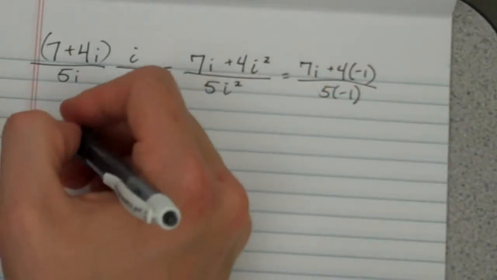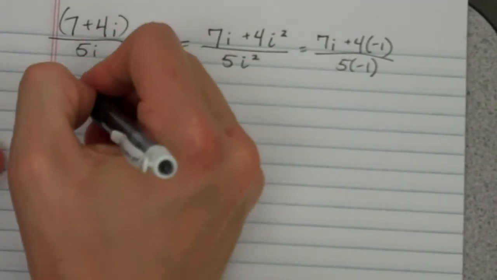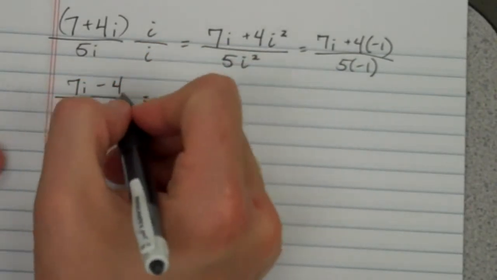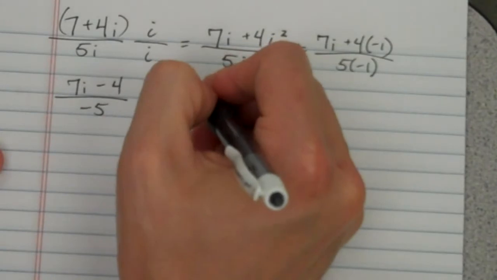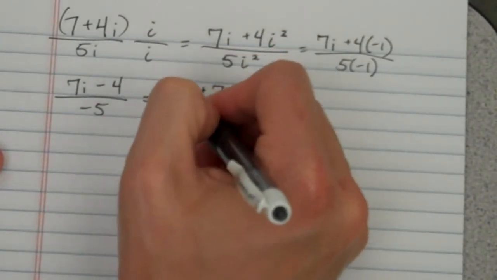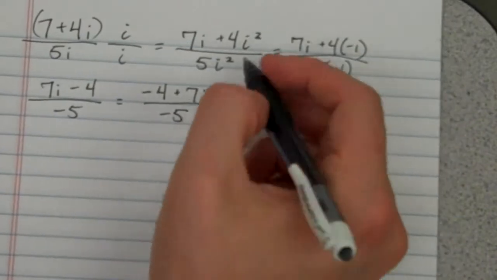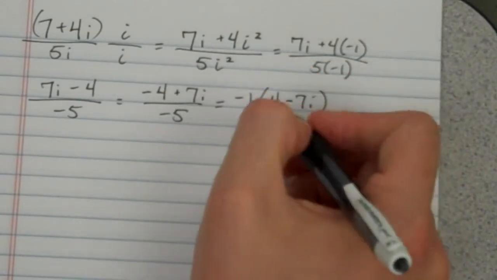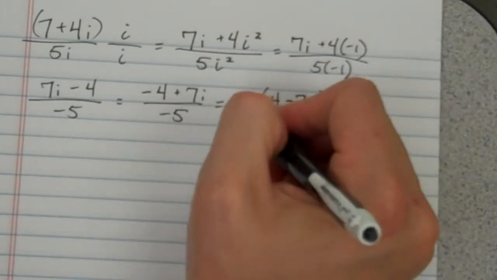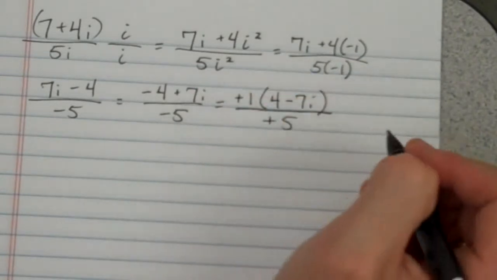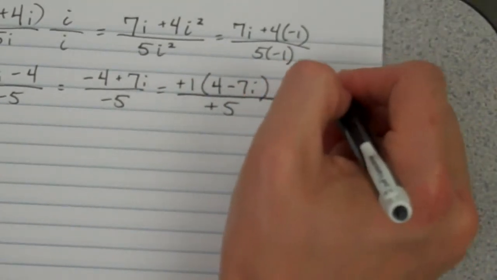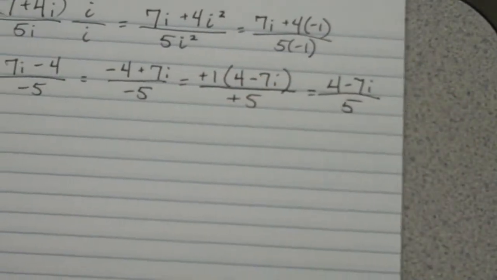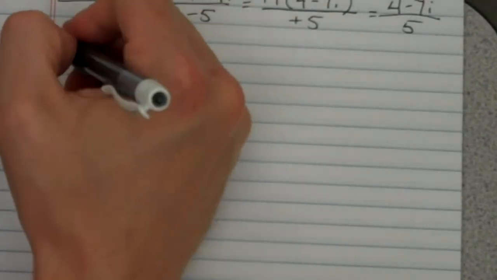Okay, I'm going to move down here, and then I have 7i minus 4 over negative 5. Remember, I like to keep this in order, so negative 4 plus 7i over negative 5. And I could factor out a negative on top. Notice how I changed that to minus 7i divided by negative 5. And then those cancel out. So my final answer is 4 minus 7i over 5. Okay, that wasn't the worst. All right, let's try a different one.